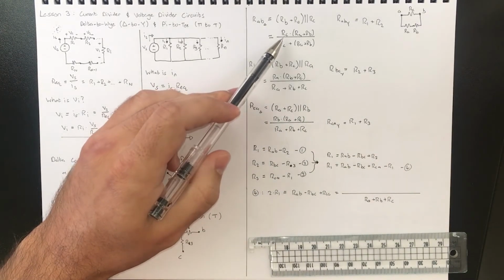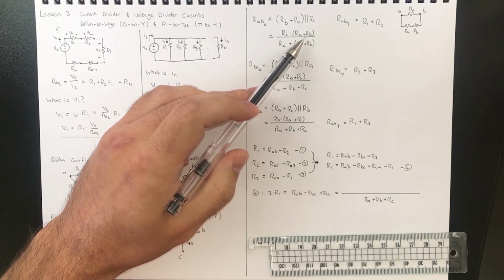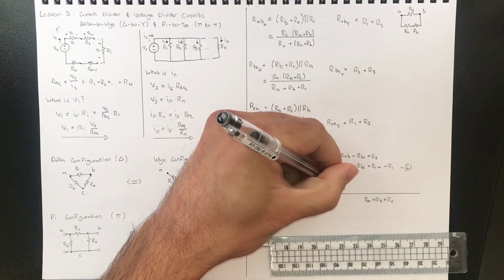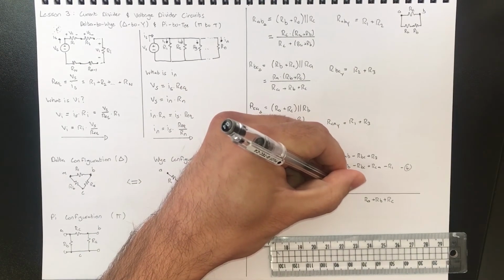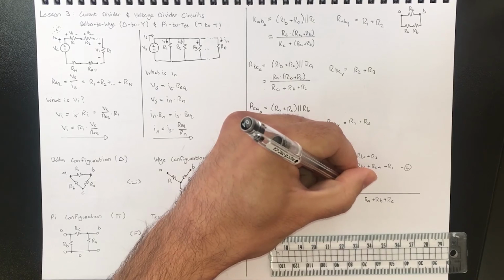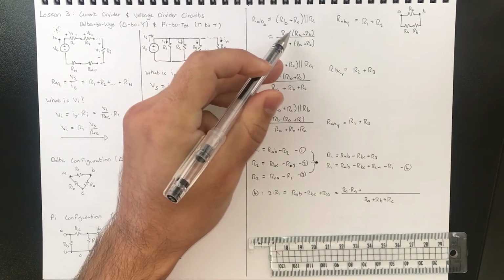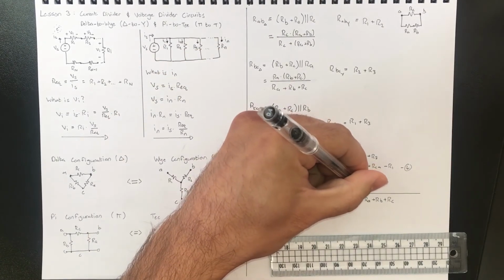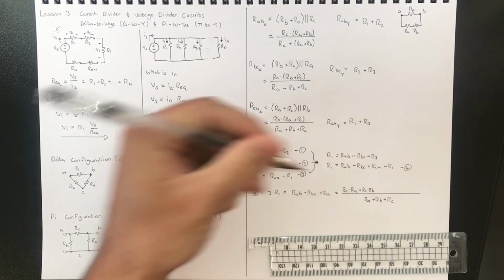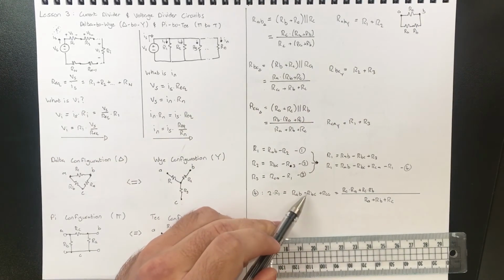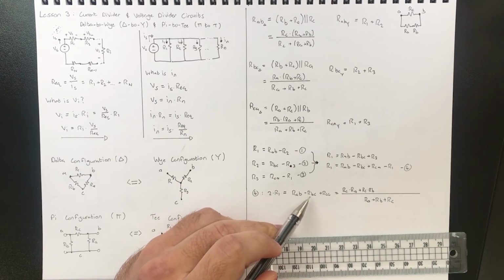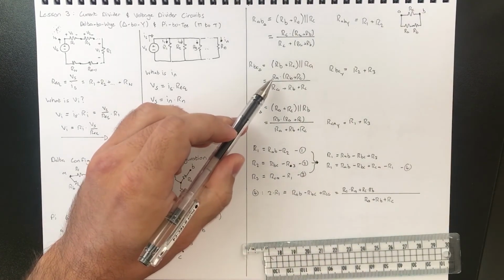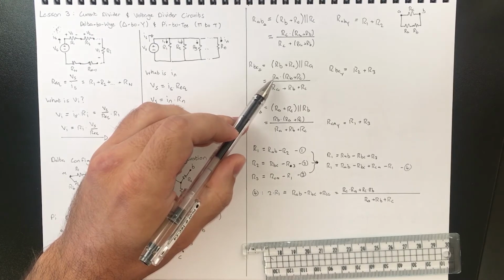So RAB is RC times RA plus RB. So let's multiply out that bracket. So it's RC, RA, RC, RB. Wonderful. So then we have minus RCB, which is RA, RB, RC, the bottom of the fraction, and then RA, RB.